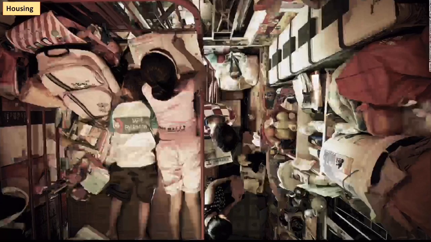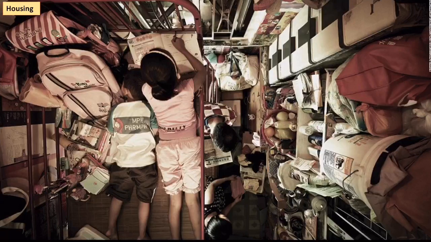Here's a whole family. This is 4 people living in a room that is very, very small. It shows you the extremes of the conditions for certain people living in Hong Kong.